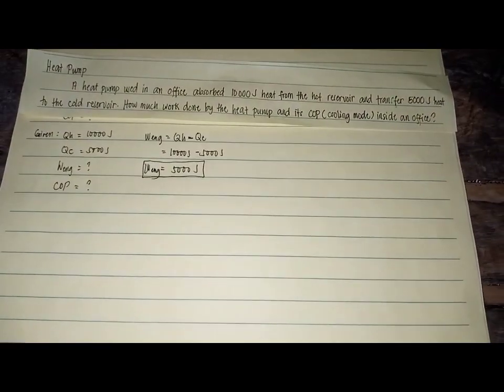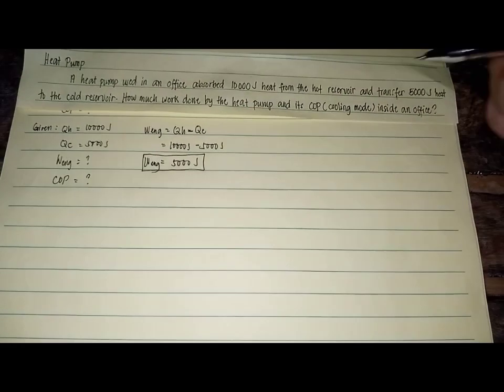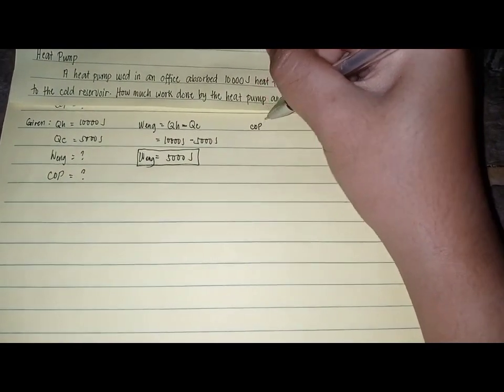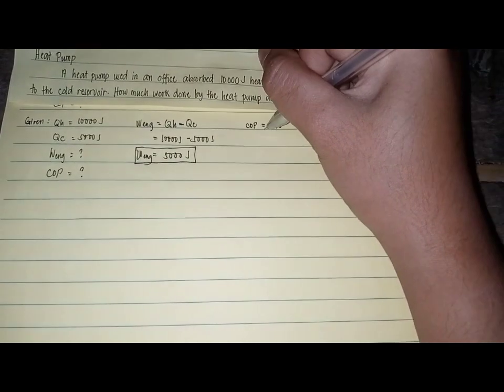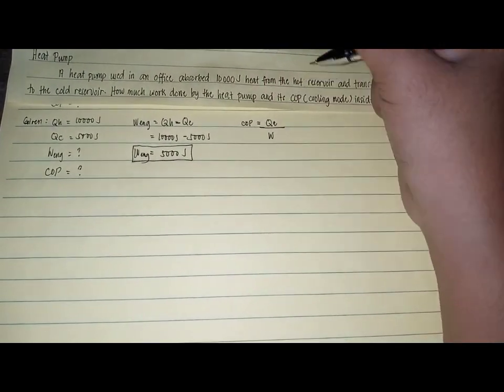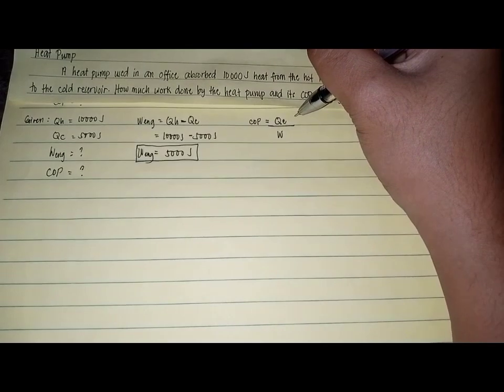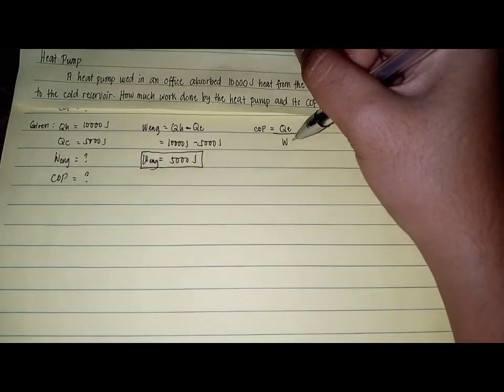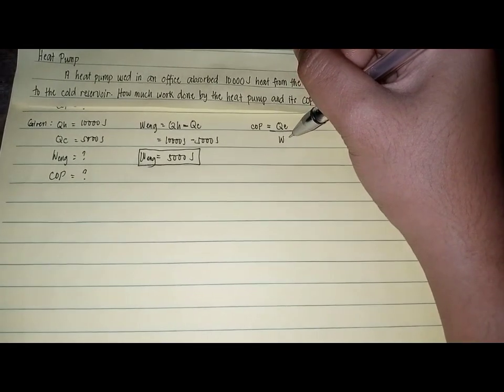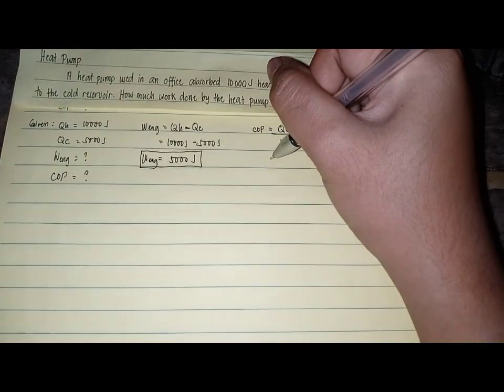So next, we are going to calculate the COP using this equation. So COP is equal to QC over W. So QC is the heat from the cold reservoir, and W is the work done by the heat pump.